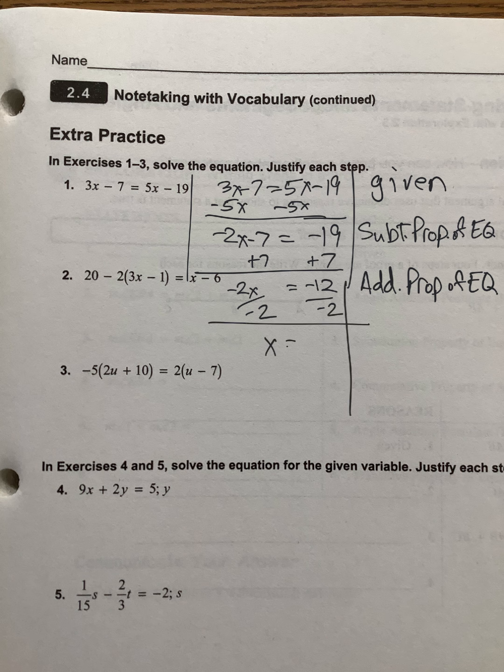And then the next thing, divide off a negative 2. And that will give me x equals 6, which is the very last statement. So the reason of what I did there is division property of equality. Give a reason for everything you're doing. Your work doesn't need the reason.